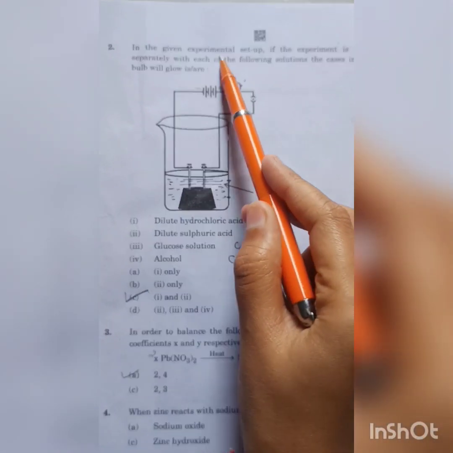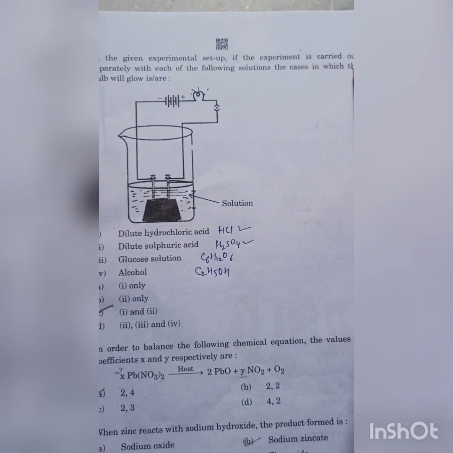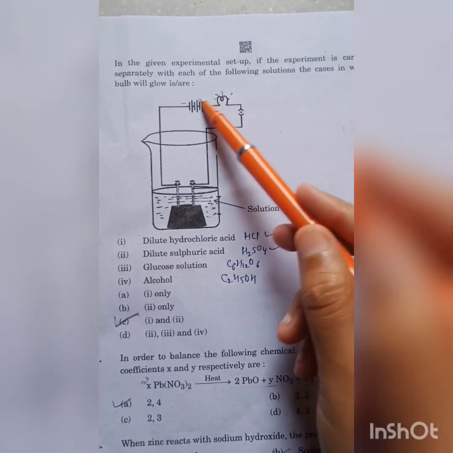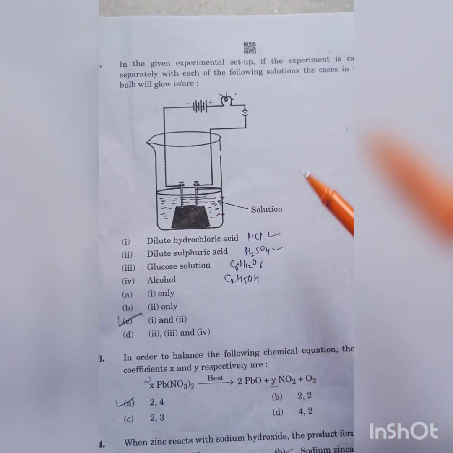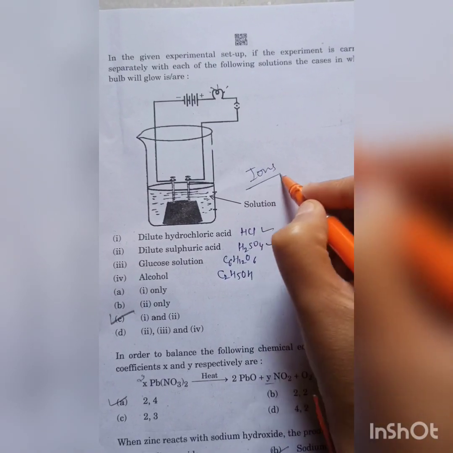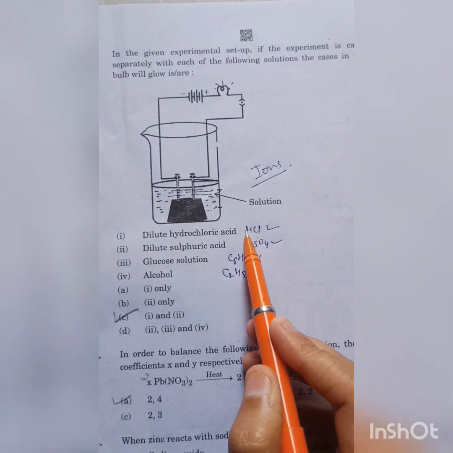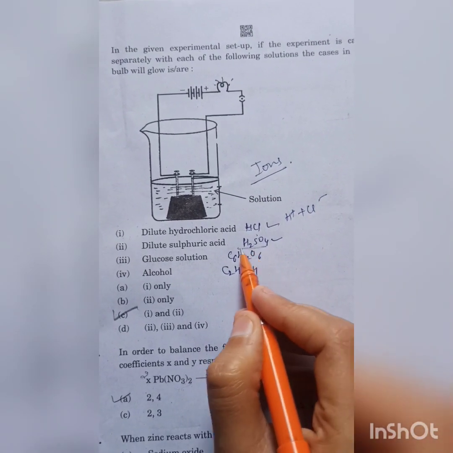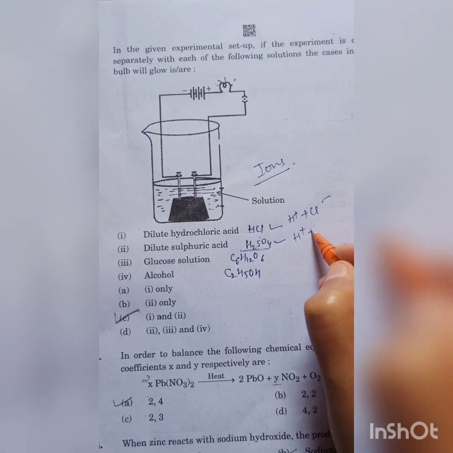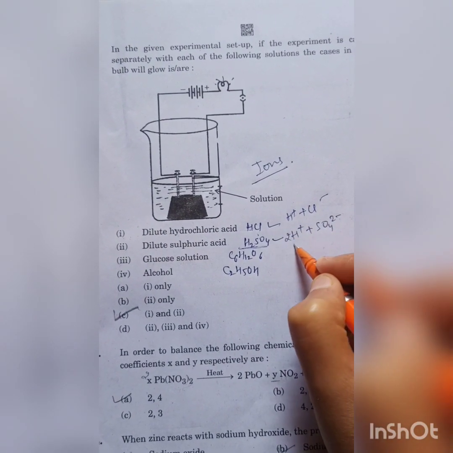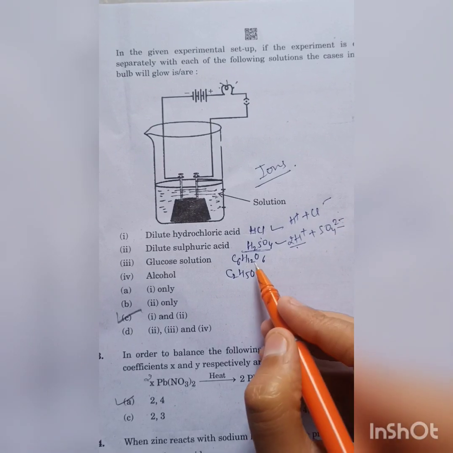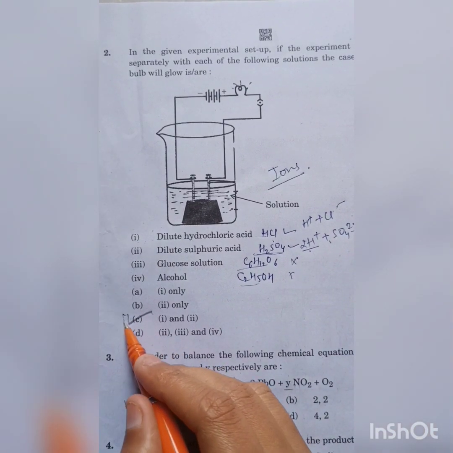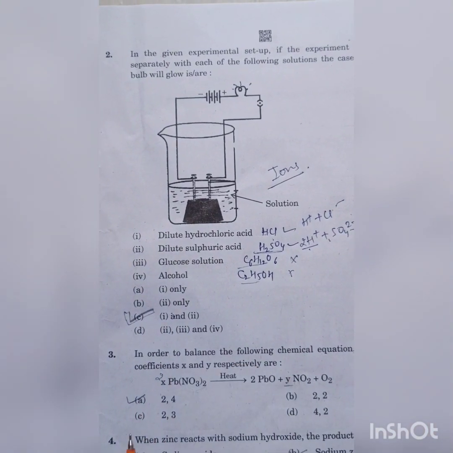And the second question is, if the experiment setup is like this, in which case will conduction be observed? And these are the options. Conduction is due to the free ions. When ions are free, they will move and conduct electricity and that bulb will glow. So dilute hydrochloric acid is your HCl. It will release two ions, H positive and Cl negative. And dilute sulfuric acid is your H2SO4 and it will release 2H positive and SO4 2 negative ions. But in case of glucose solution and alcohol, ions will not be produced, so your option will be C.